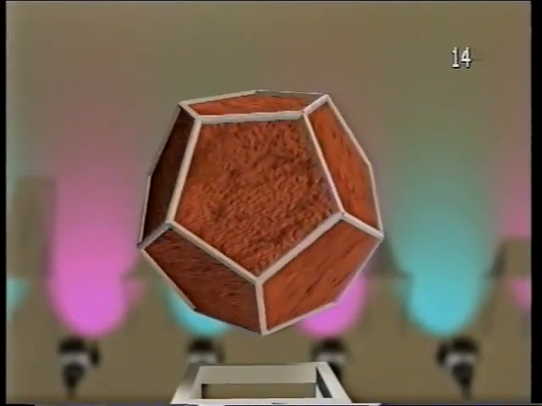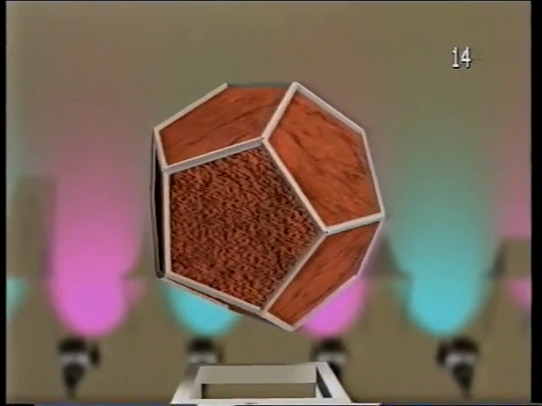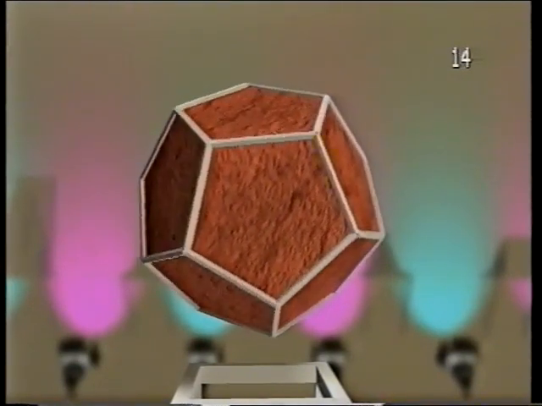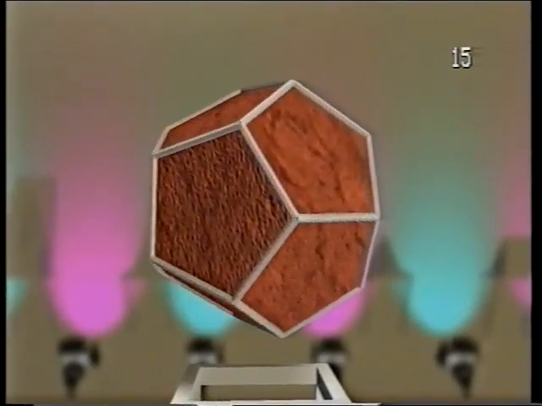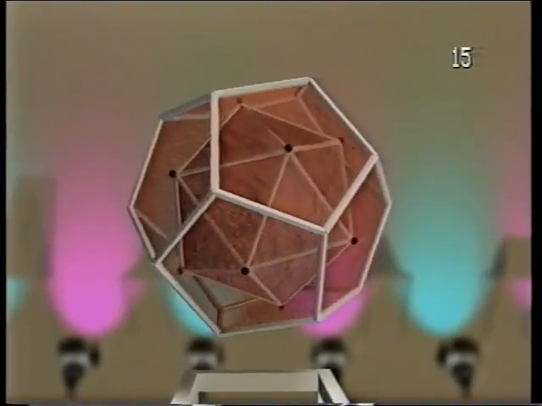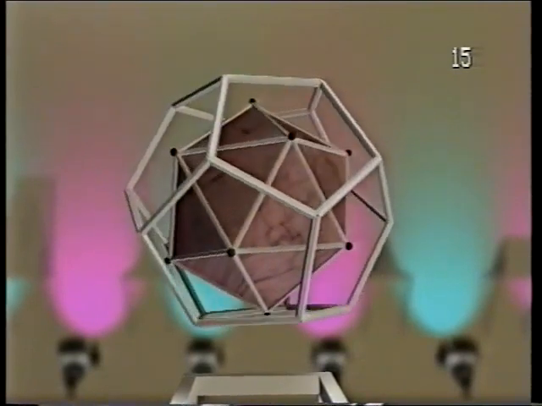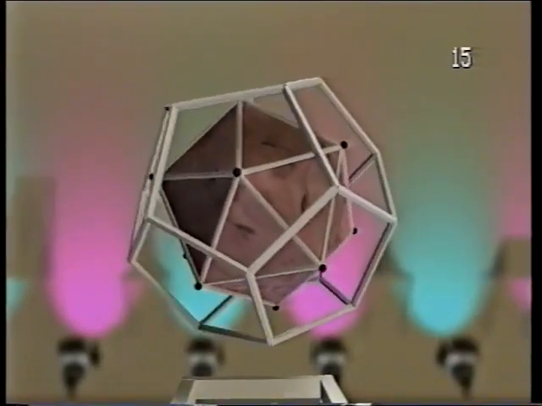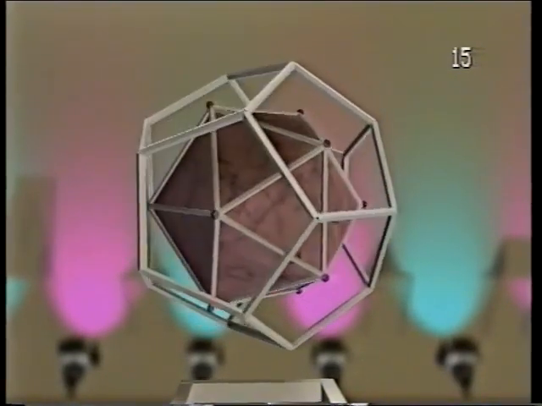In precisely the same way, there's a duality between the dodecahedron and the icosahedron. If you mark the centres of each of the 12 faces of the dodecahedron and join each to its neighbours, well, you get a solid that certainly looks like an icosahedron. But how can you be sure?